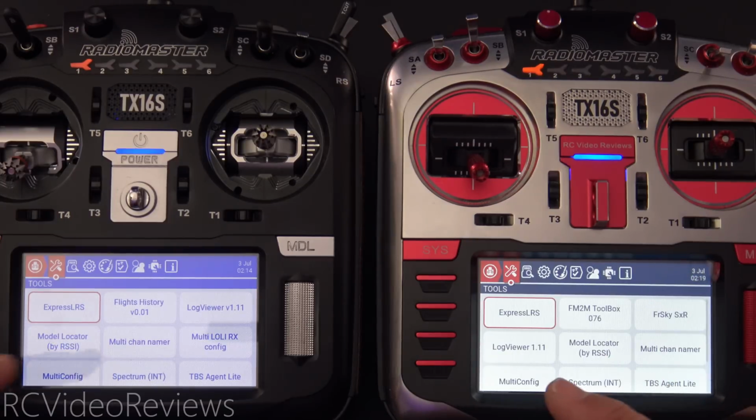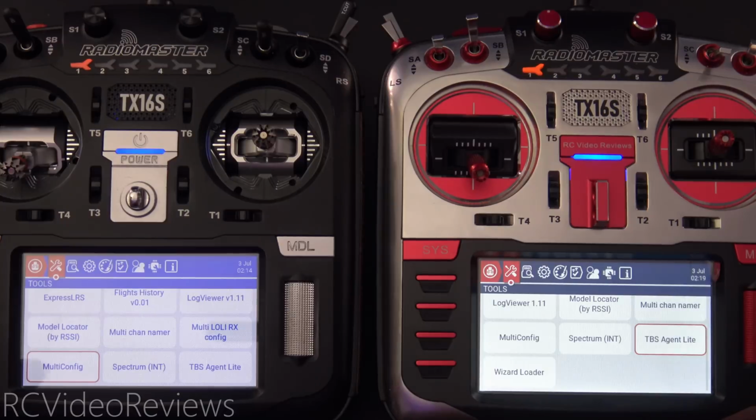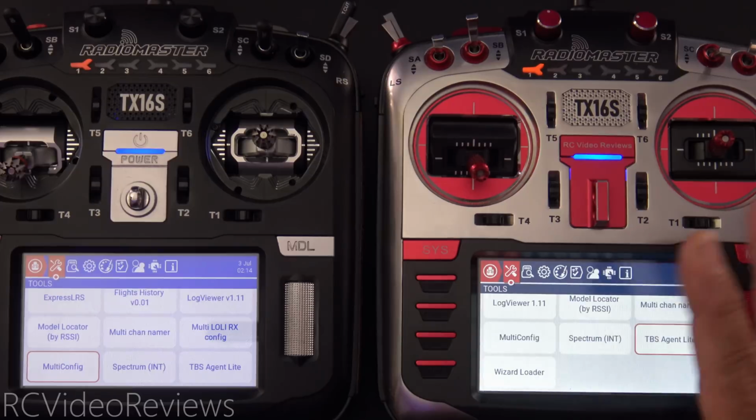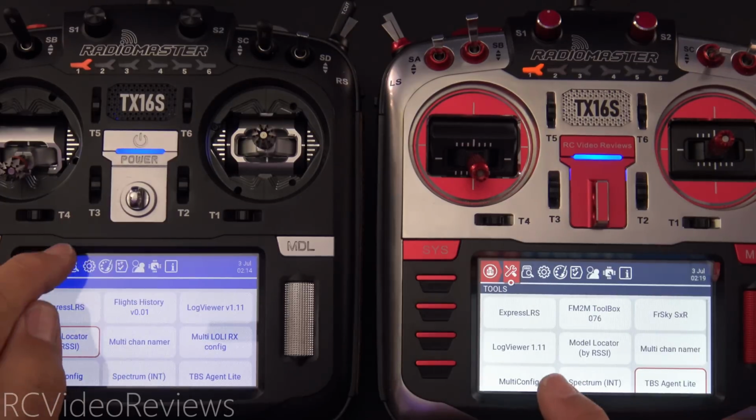On the very first screen, that's the tools scripts. I see the same type of configuration on 2.9 that I see on 2.8. I really don't see anything new. Some of these buttons might be different, but that's more along the lines of what Lua scripts are installed. So I don't really see any different configuration options there.